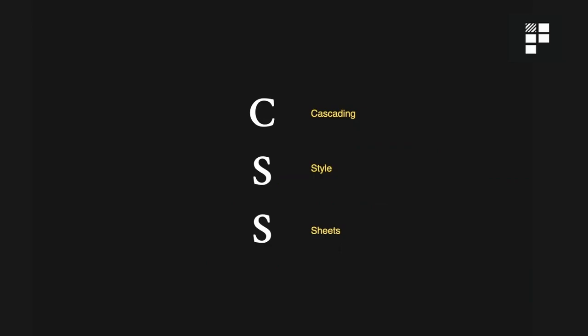Ignore the cascading part for now. We're just going to focus on the SS part, so the style sheets. And we're going to talk about what a style sheet is. Briefly, a style sheet is a sheet of styles. But that's a really lame way to tell you what a style sheet is, because that's using the name in the definition. A style sheet works with the HTML to define how the page should look and the styles that should be applied to the elements on that page.